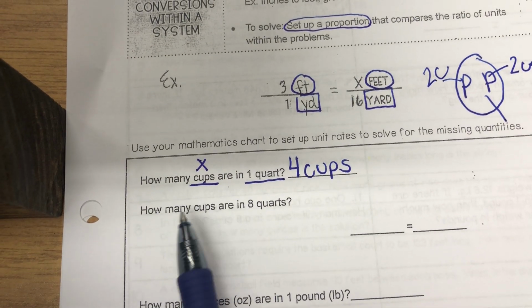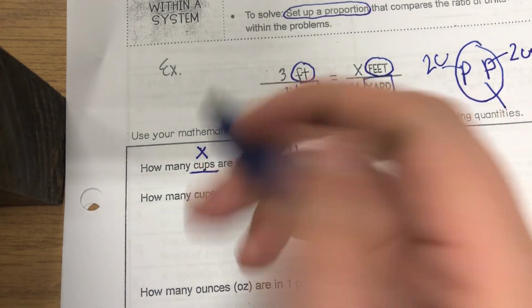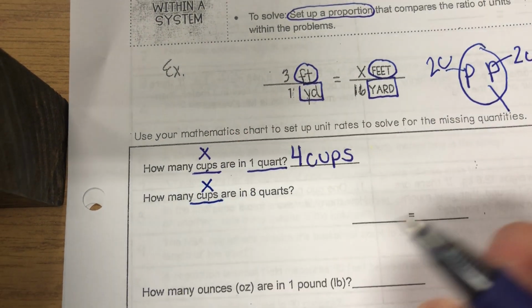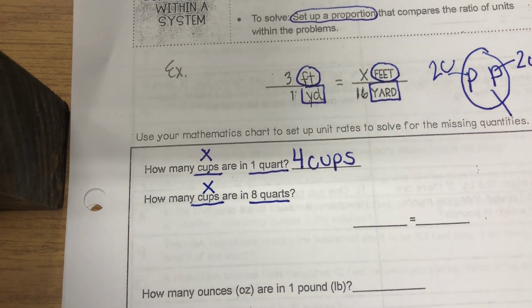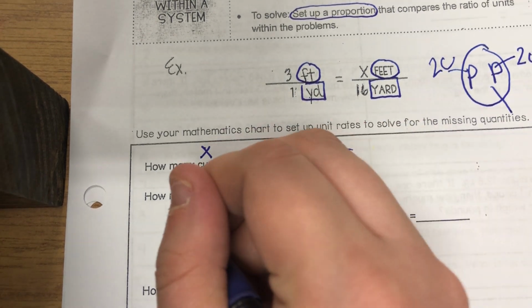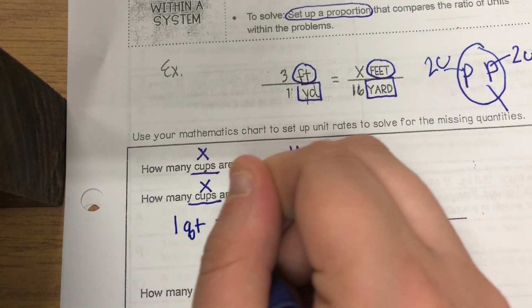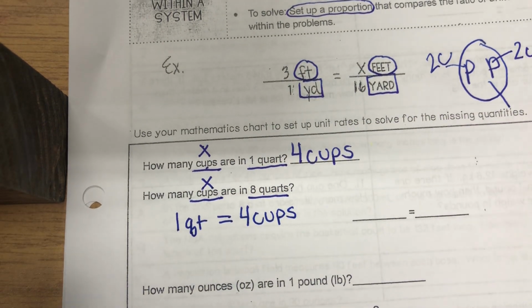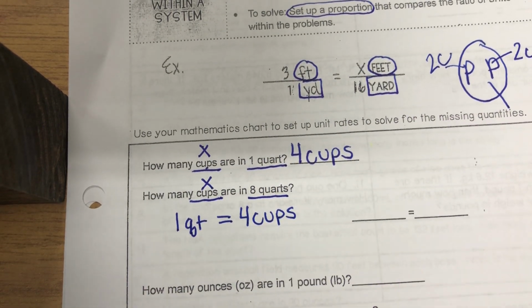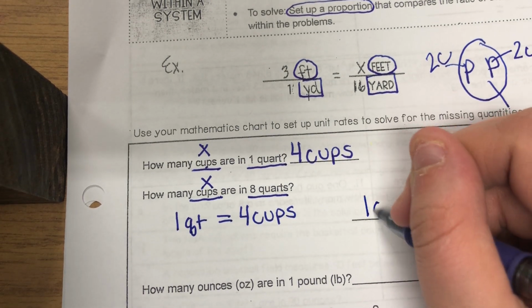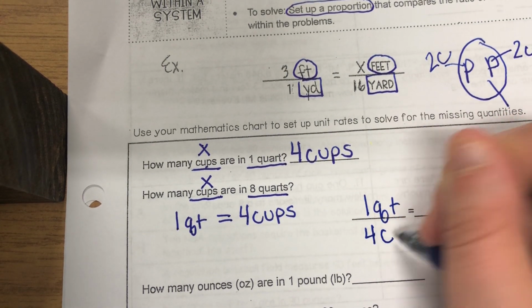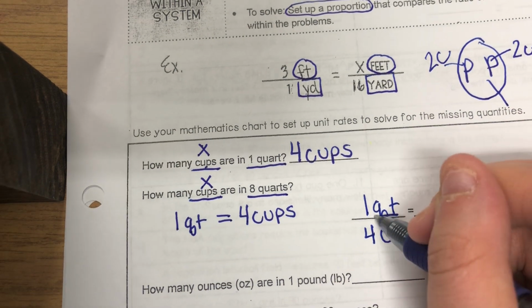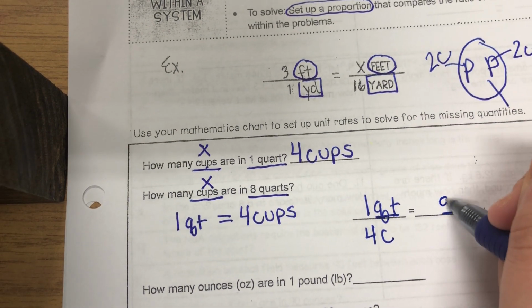So it says, how many cups are in 8 quarts? So how many cups, your X, are in 8 quarts? Well, I know that in 1 quart, it's 4 cups. So that's my unit of measure, and that's what I'm going to write first. So I'm going to write 1 quart to 4 cups. This quart needs to be right here, across from it.